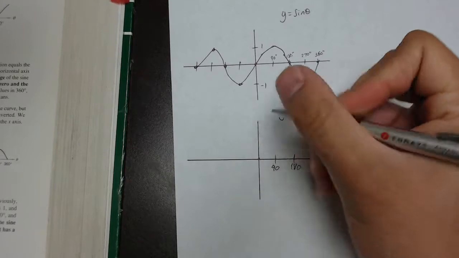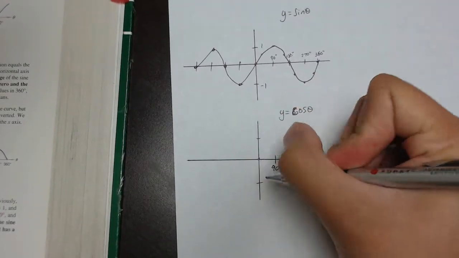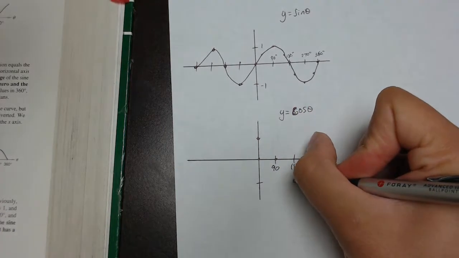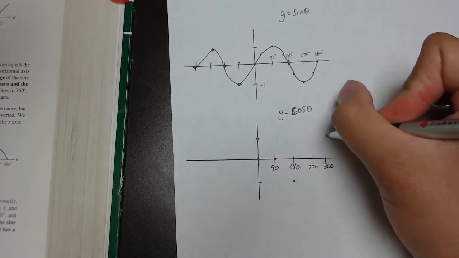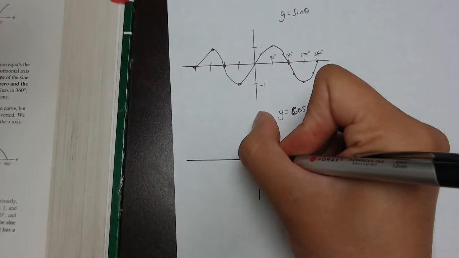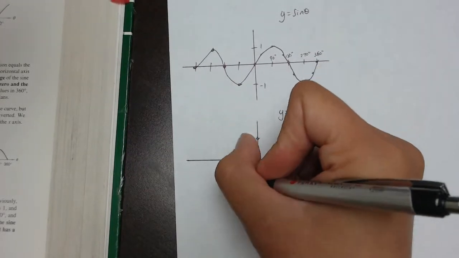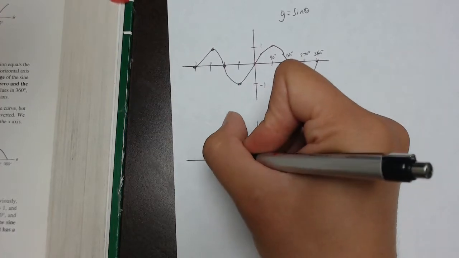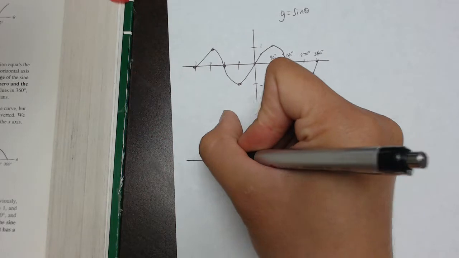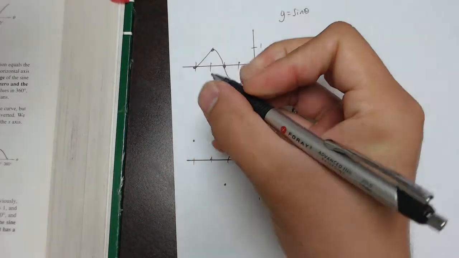At 0 degrees, cosine is equal to 1. At 90 degrees, it's equal to 0. At 180, it's equal to negative 1. At 270, it's equal to 0. And then at 360, it's equal to 1. And then if I were to go to negative 90, it'd be equal to 0. And then at negative 180, it'd be equal to negative 1. And then at negative 270, it'd be equal to 0. And then at negative 360, it'd be equal to 1 again.